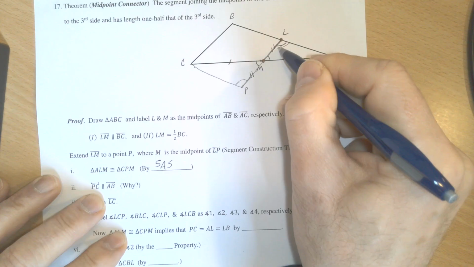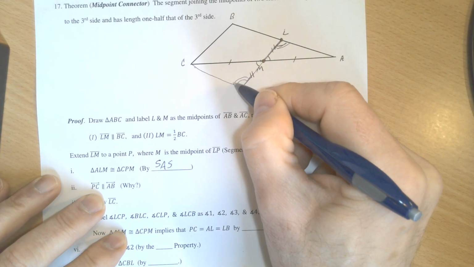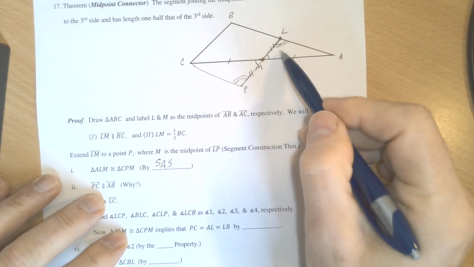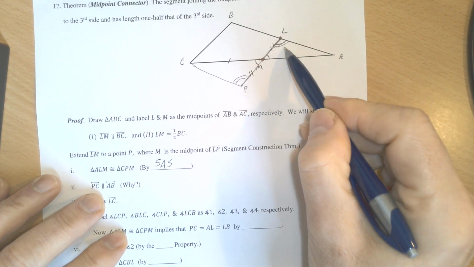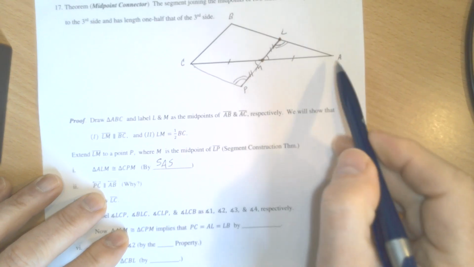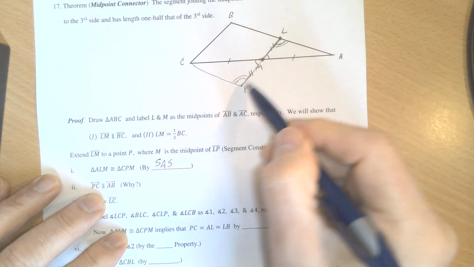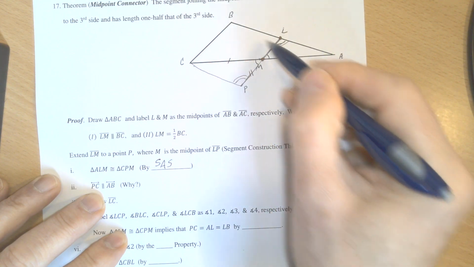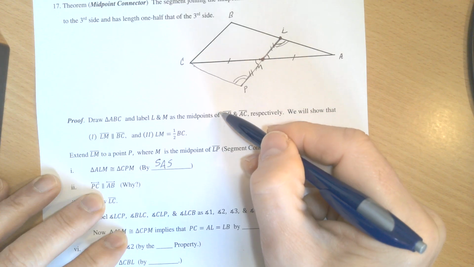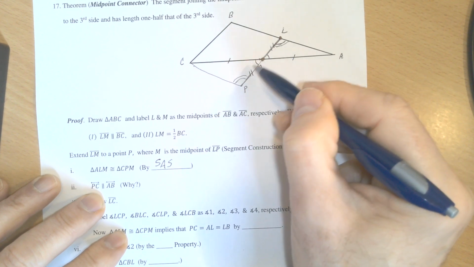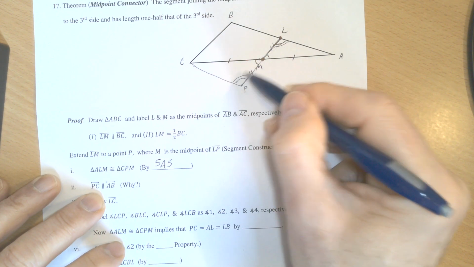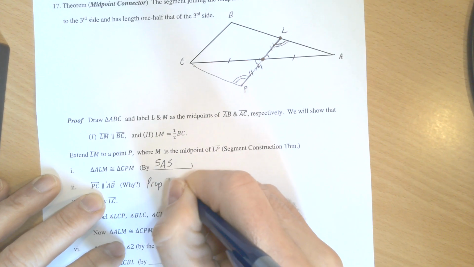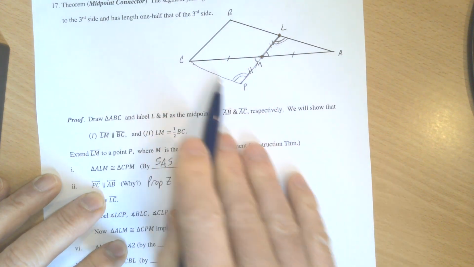Maybe I'll put 2 there. And why do we know that? That's by corresponding parts of congruent figures, because this triangle is congruent to this triangle. But what does that mean? By property Z, which I could go in this direction or this direction, we have two lines cut by a transversal. The alternate interior angles are congruent. So by property Z, we know that these two lines are parallel.